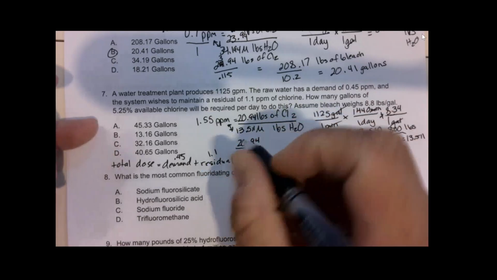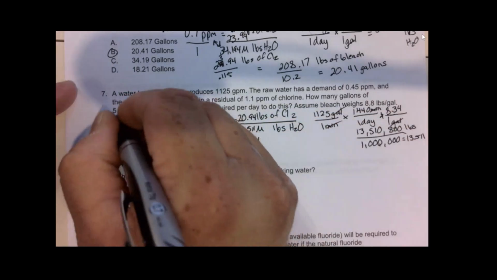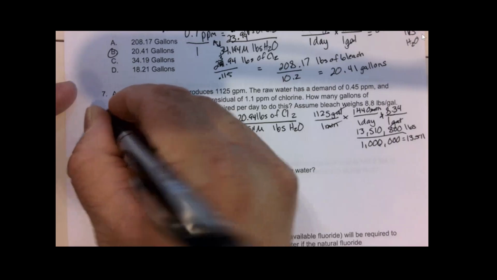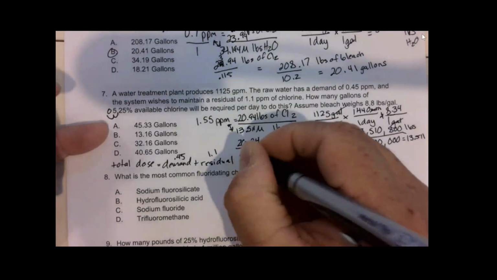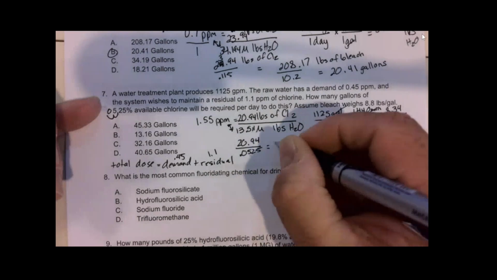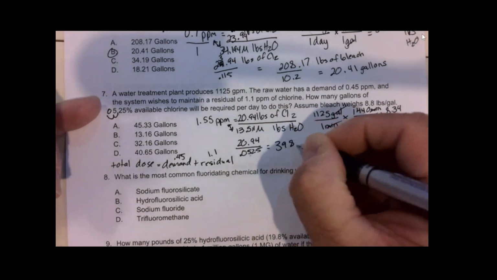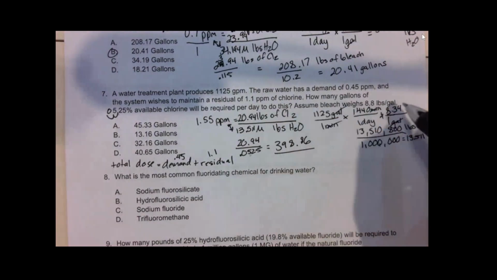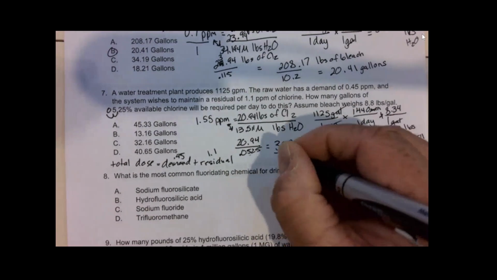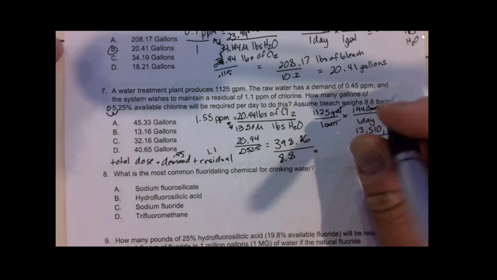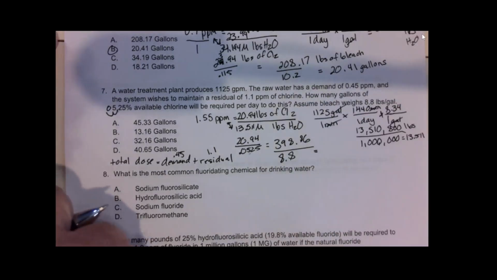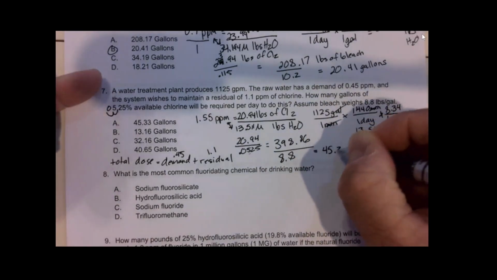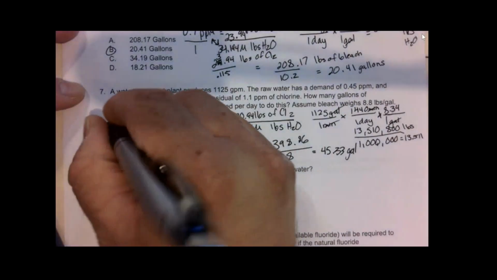So you divide by the percent. So don't forget to convert this here with an added 0 there. So this is going to be 0.0525, which equals 398.86. Well, now I need to divide that by the pounds per gallon, which is 8.8. And that converts it to gallons, which gives me the wrong number here, 45.338. The answer is A.